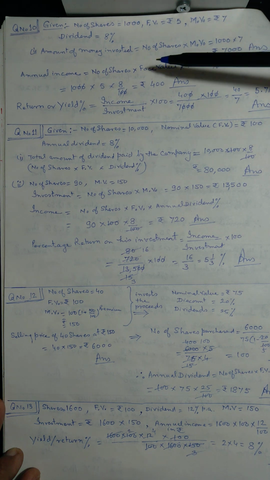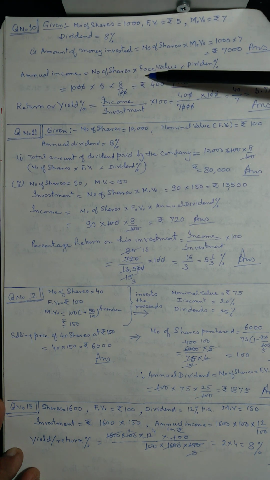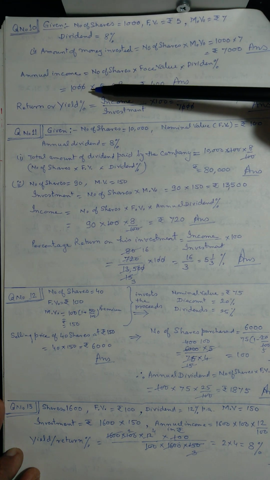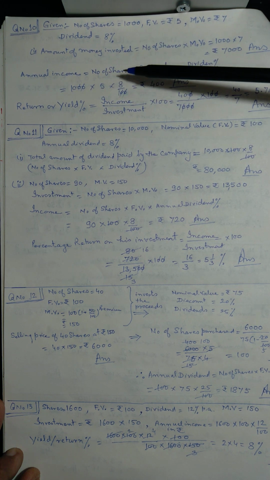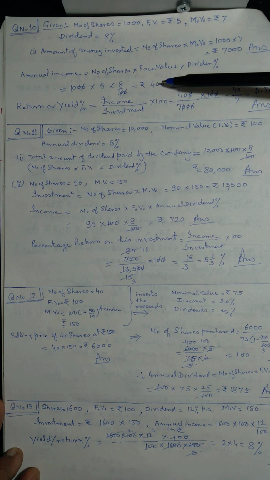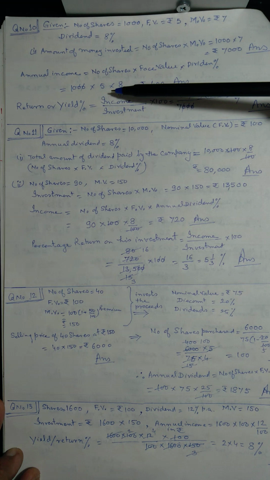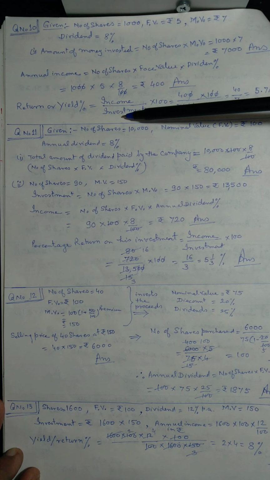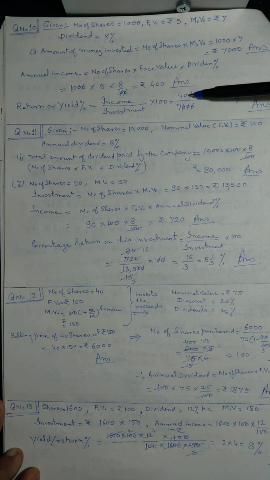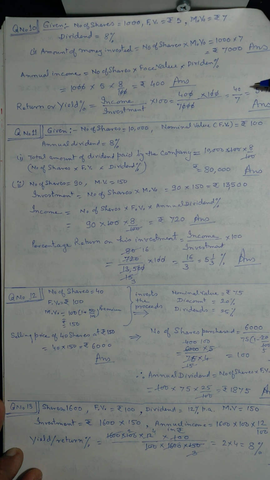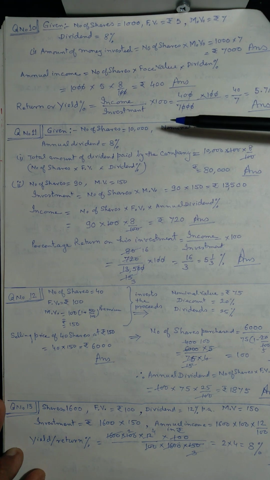This will be the one answer. Annual income is number of shares into face value into dividend percentage, equal to 1000 into 5 into 8 by 100. Solve it, you will get the answer 400. Now return or yield percentage is income divided by investment into 100. So here income is 400 whole divided by 7000 into 100, it will be equal to 5.714.